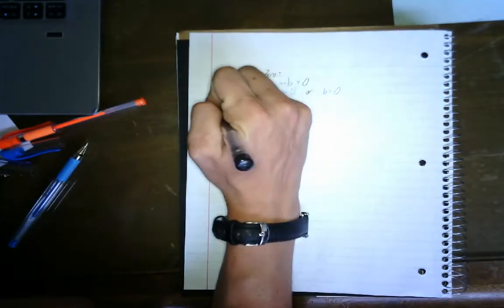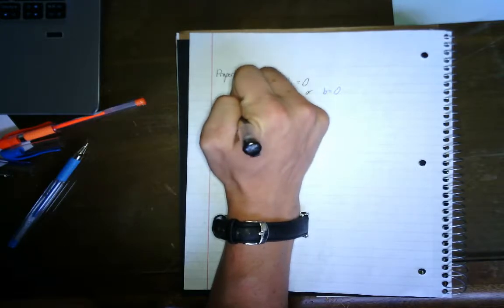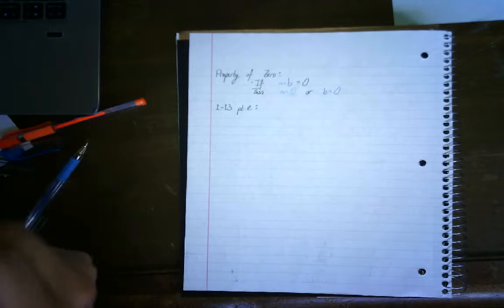So I'm going to actually do one of these for you. I think I'll do 1-13 part E, so we can get a little bit of review on factoring as well. Okay, so it says to use the property of 0 in order to find the values of x which make this equation a true statement.